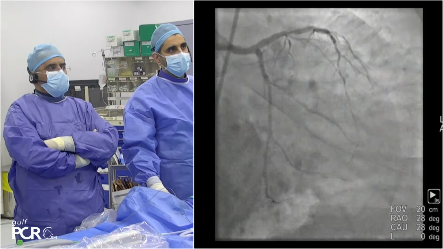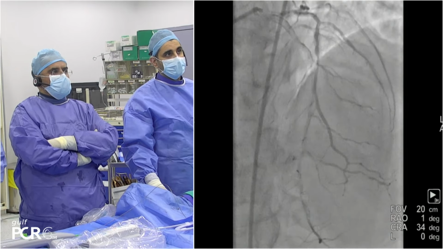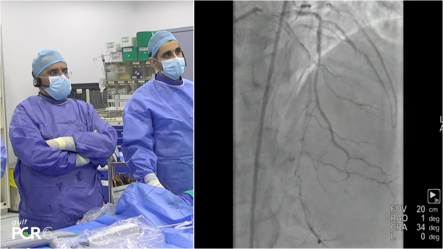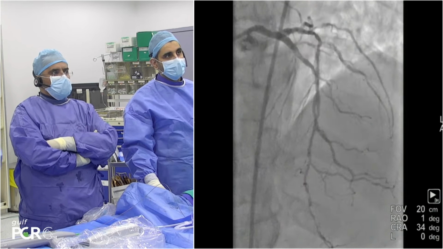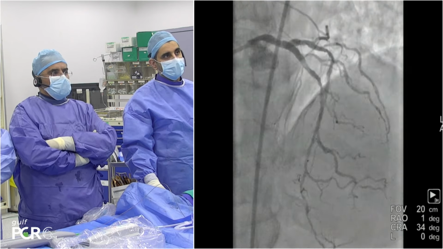Next picture. This is an AP cranial picture showing our LAD, which is diffusely diseased, with some haziness in the proximal segment at the takeoff of the diagonal and the septal, which we found out later has a calcified nodule by OCT.